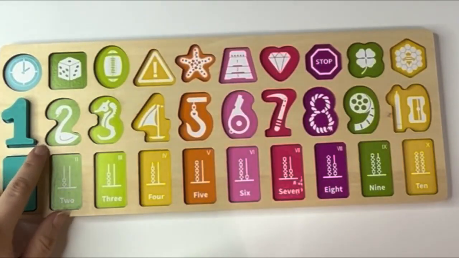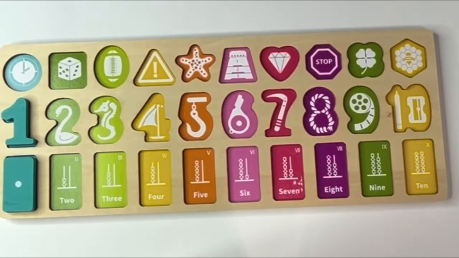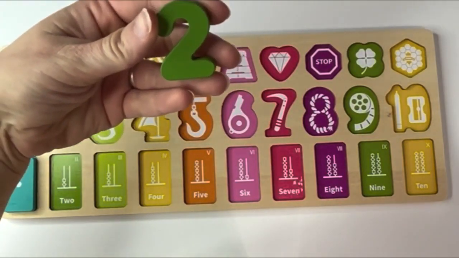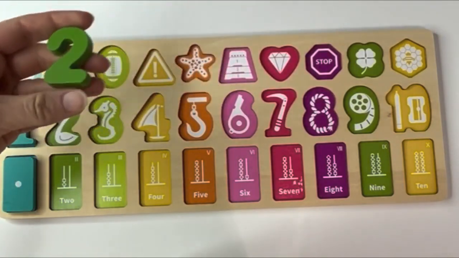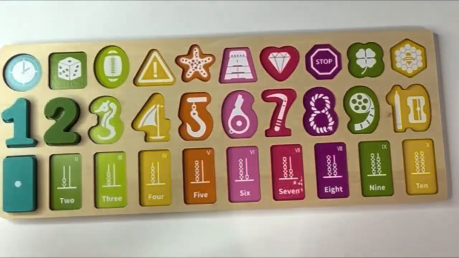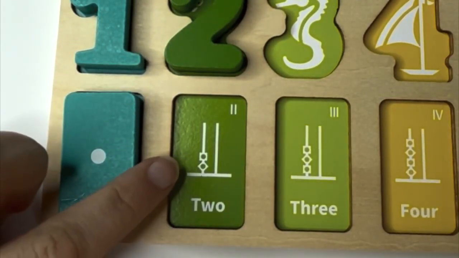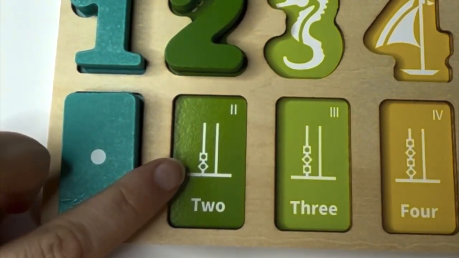The next number in our puzzle is 2. That's right. Great job. 2 looks like this. 2. Can you say it with me? 2. If we look closely, we can see that there are 2 cubes here.